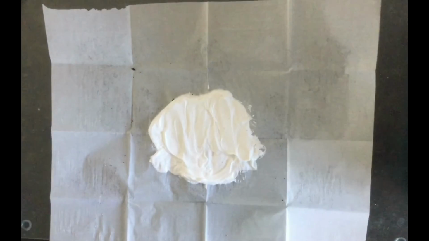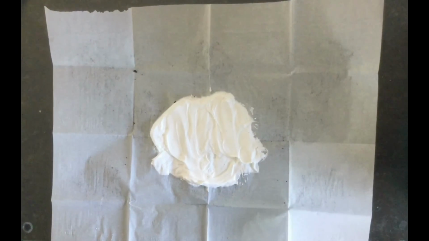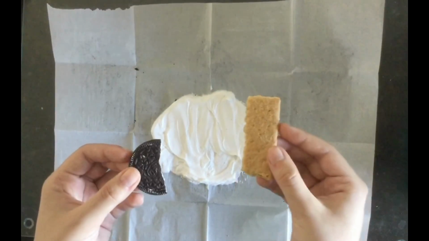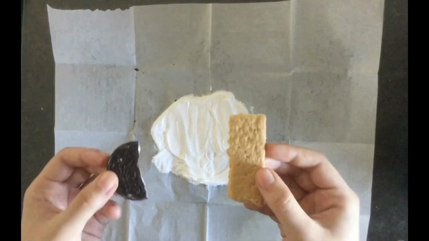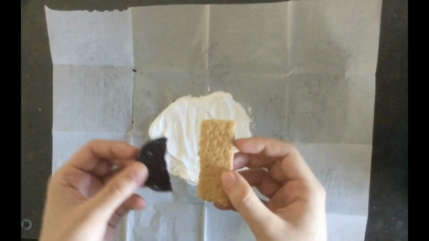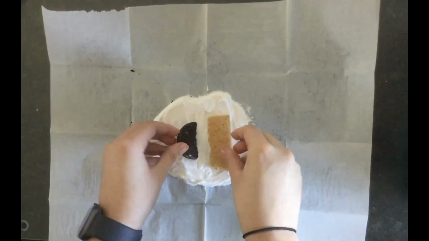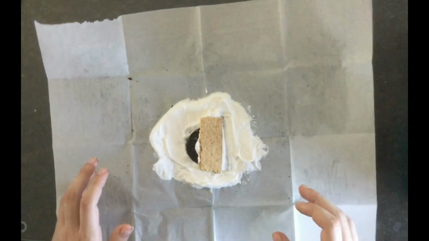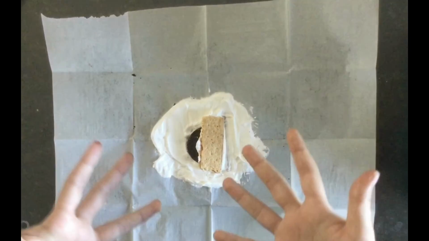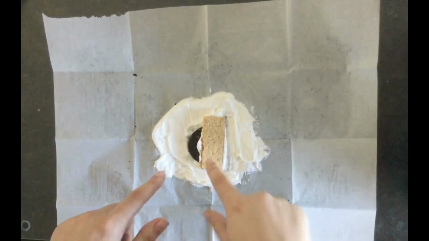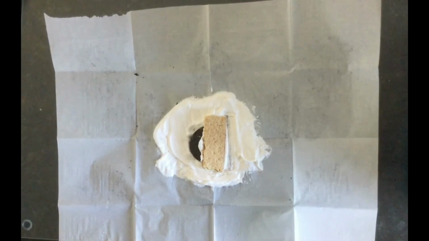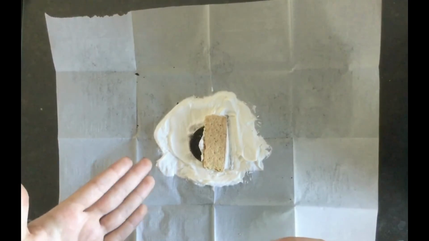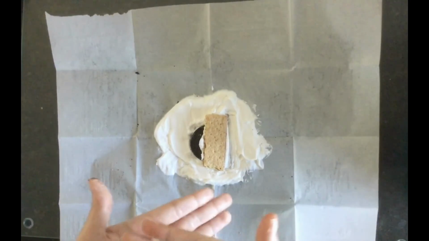So I smoothed out my whipped cream again, and next we're going to do an oceanic continental convergence. So we have our oceanic, our Oreo, and our continental, our graham cracker, and convergence, just like we said before, is when they push together. So I'm going to put them down on my whipped cream and push them together. And there is a little bit of resistance there. You're going to have to push a little hard because this is just a model. But as you can see, the graham cracker went on top of the Oreo. And that's because the continental is less dense than the oceanic, so therefore the oceanic goes below and the continental comes above.